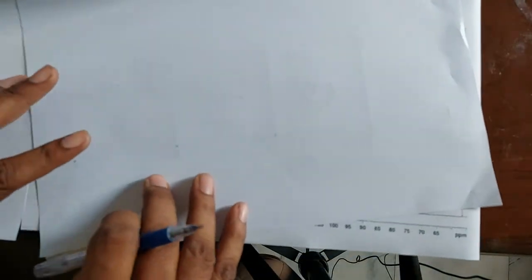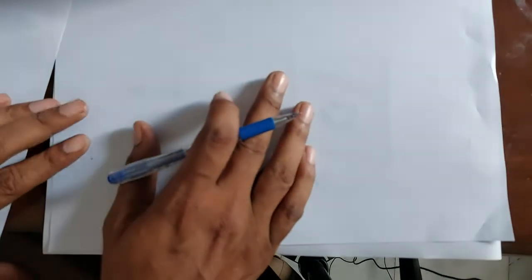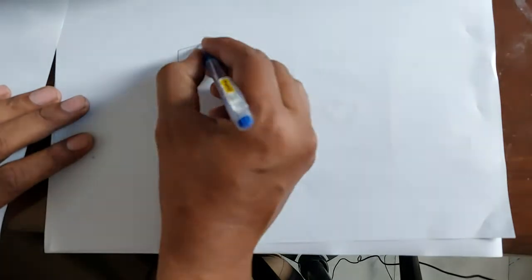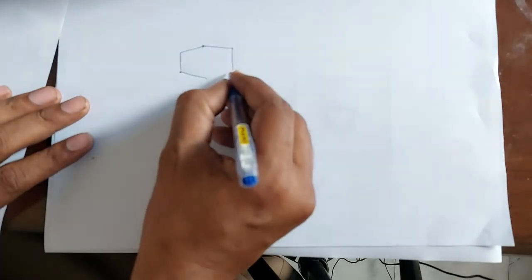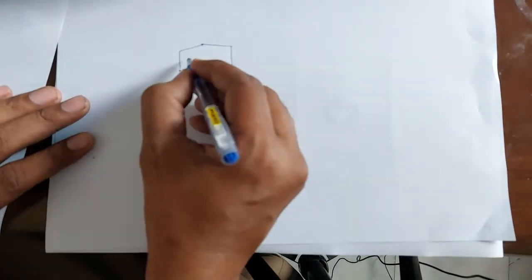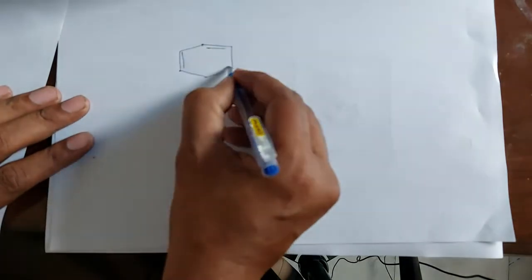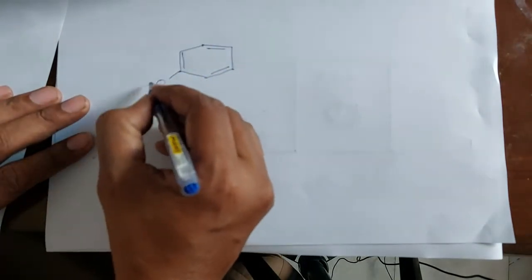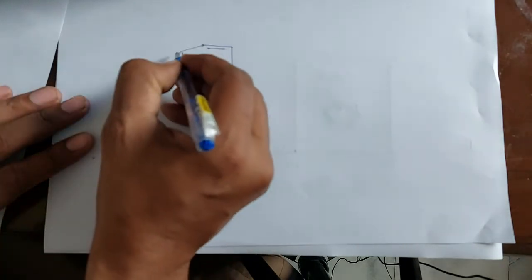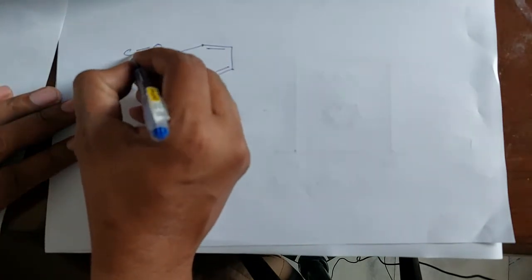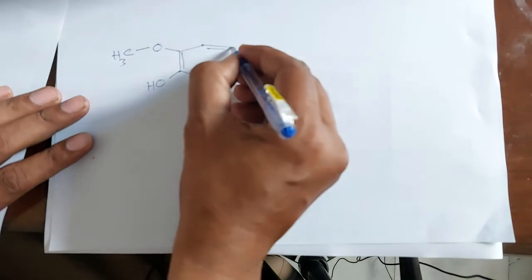And the compound that we have to justify, we draw that compound. I show you that compound: this is the aromatic part, this is attached to OH, and this is attached to CH3.